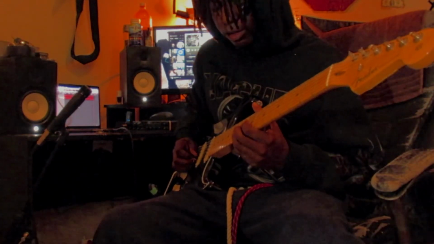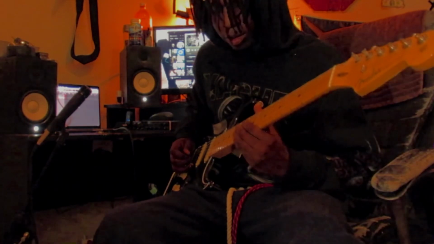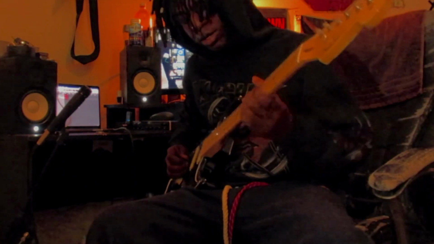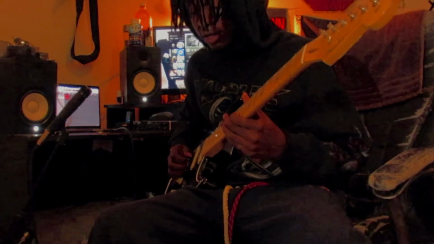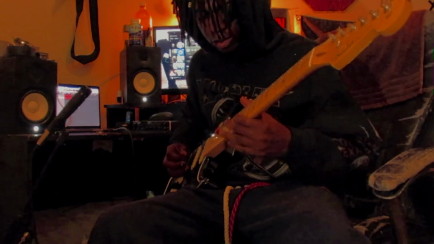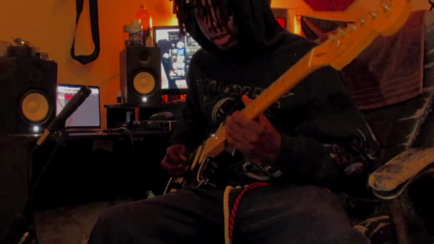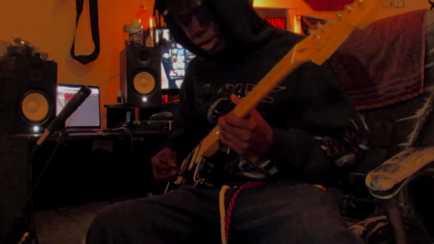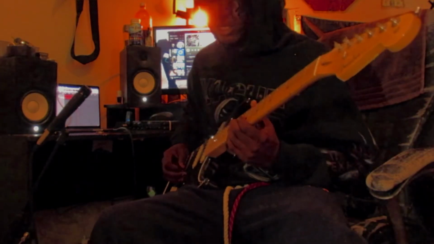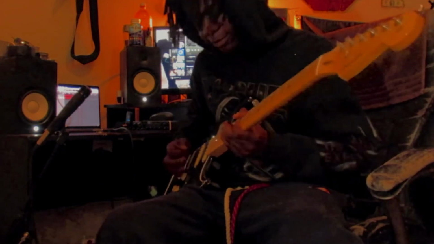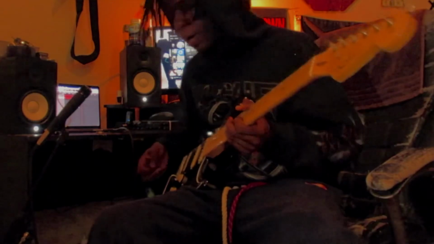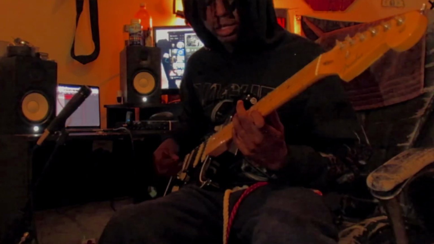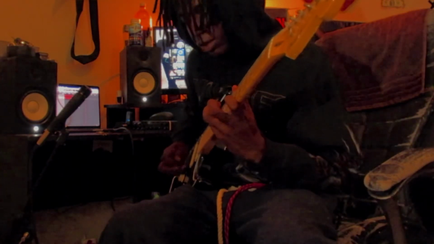And then you slide up to the 10th of the B string. Kind of add a little bit of vibrato there. And then the 9th of the G. And then the 10th of the G. Now here's the weird part. A lot of people just kind of hang on that note, like, which doesn't sound bad, but what is actually played in the record is.